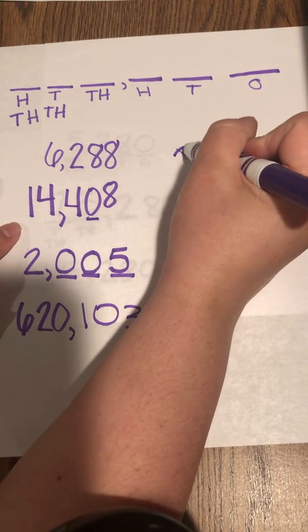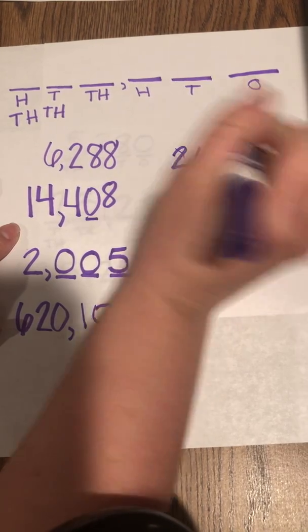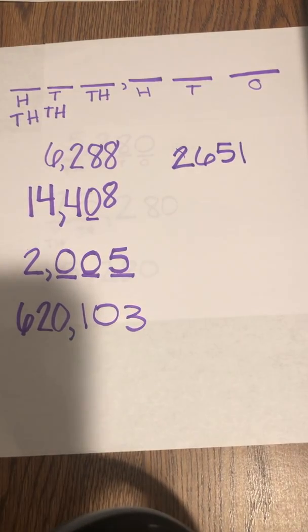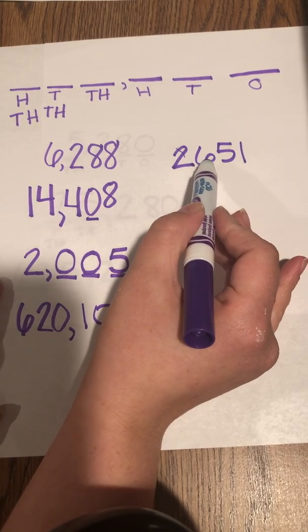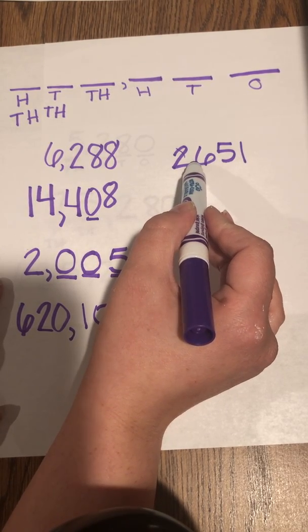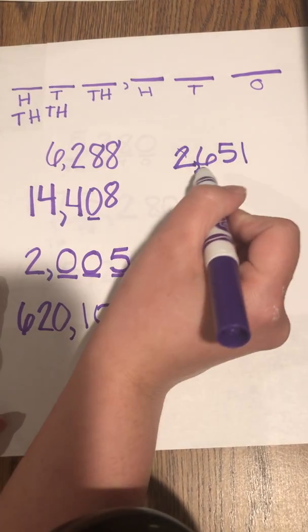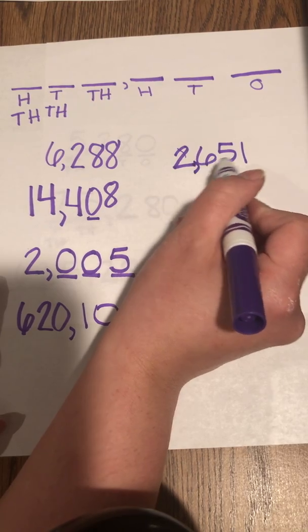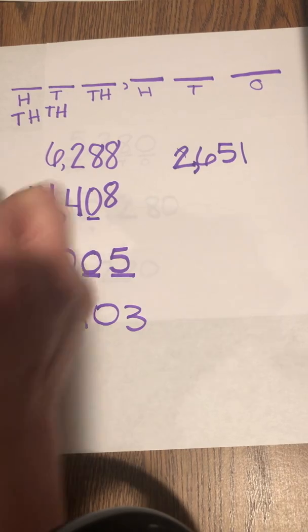So first off, how would you say that number? 2,651. So I'm going to count my place values. Ones, tens, hundreds. I know after hundreds is my comma, right? Because 3 place values come to the right of that comma. All right, let's try another one.